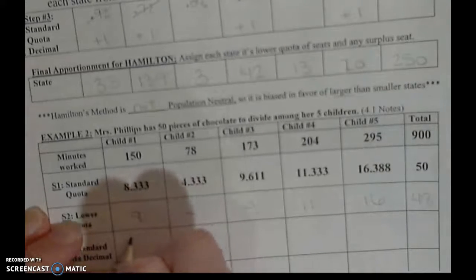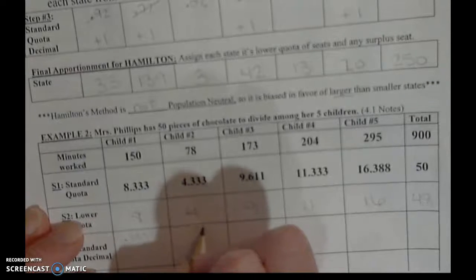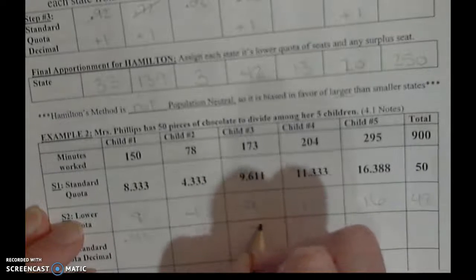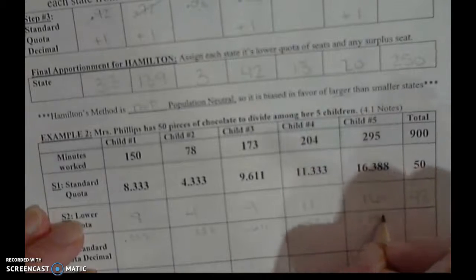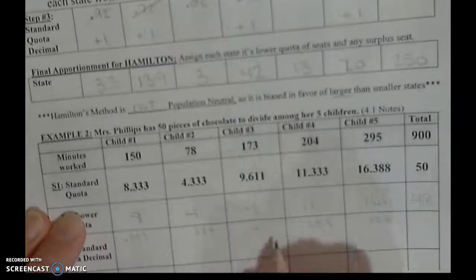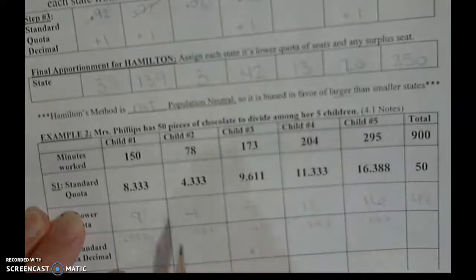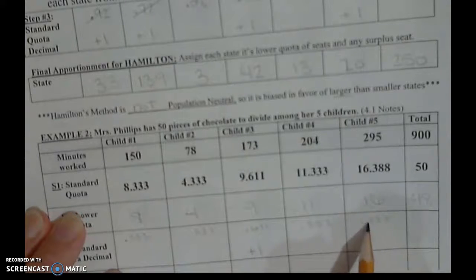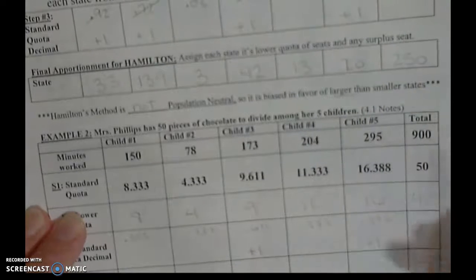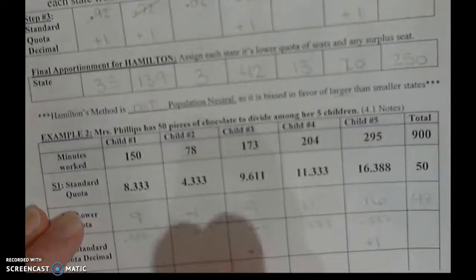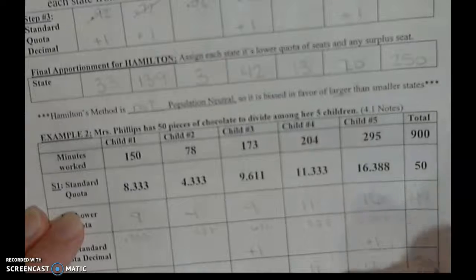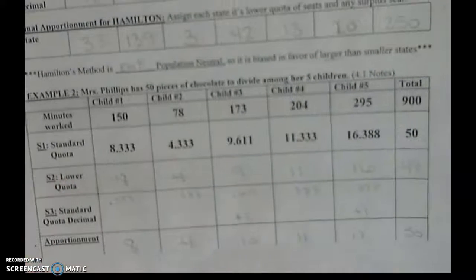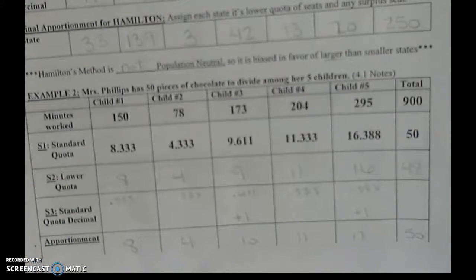So then if you look at just the decimal pieces, all right, they are definitely going to get one. And even though these are all close, 0.388 wins out, they get the other one. So what's my final apportionment? 8, 4, 10, 11, 17. That should be my 50 seats. Okay? So that's what we call the Hamilton method.